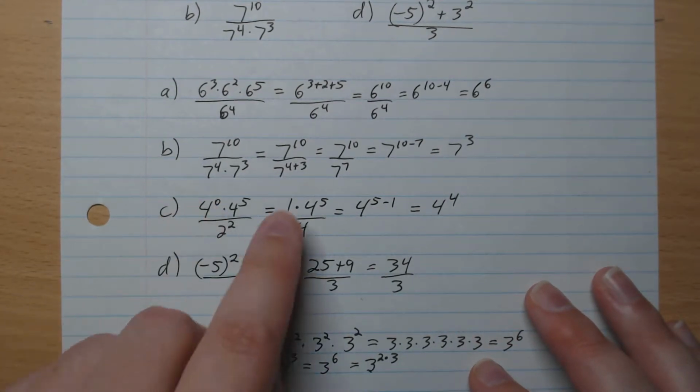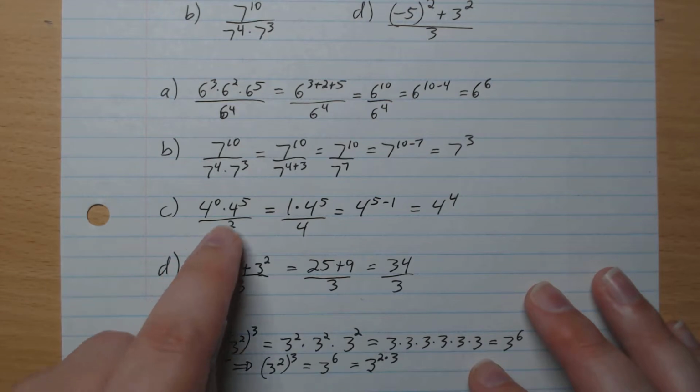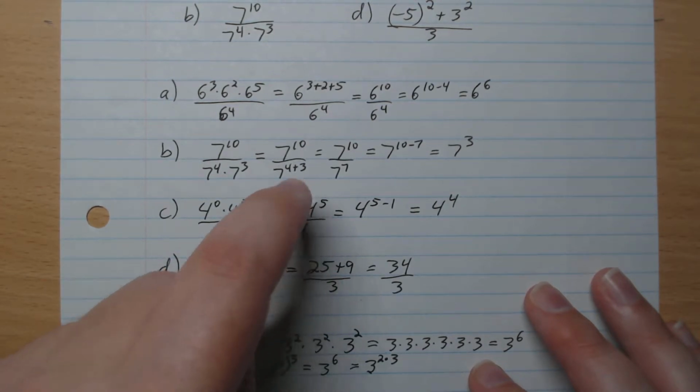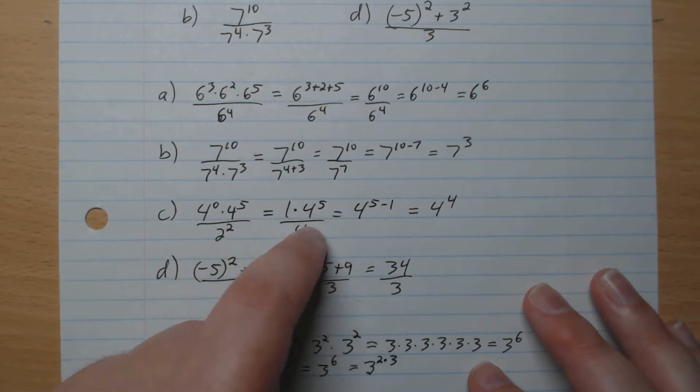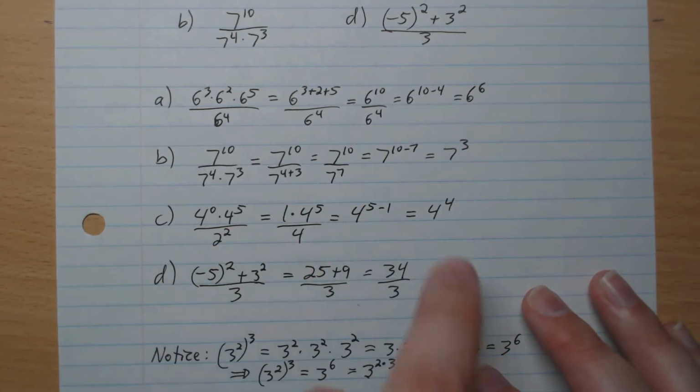C, 4 to the 0 is 1. 4 to the 5 is there. 2 squared is 4. 4 to the 5 times 1 is 4 to the 5. 4 to the 5 over 4 to the 1 is 4 to the 5 minus 1, which is 4 to the 4.